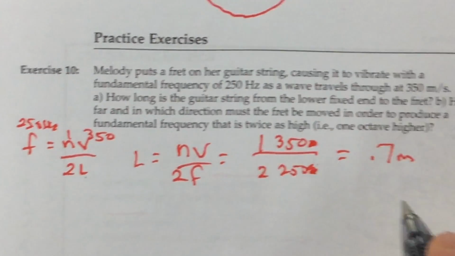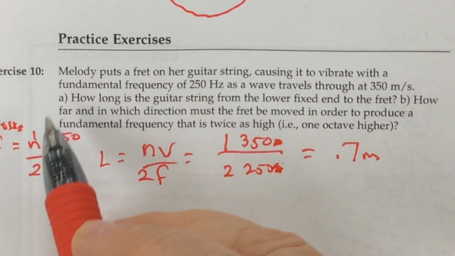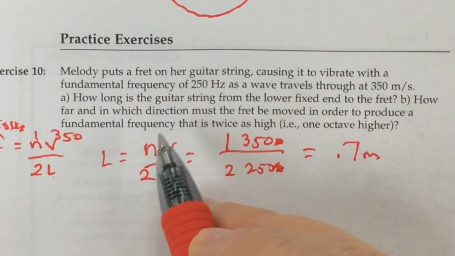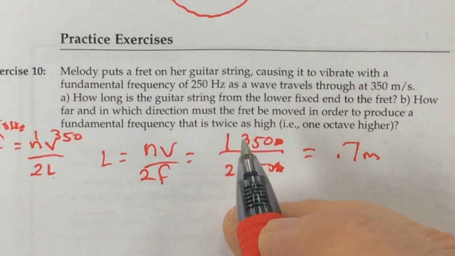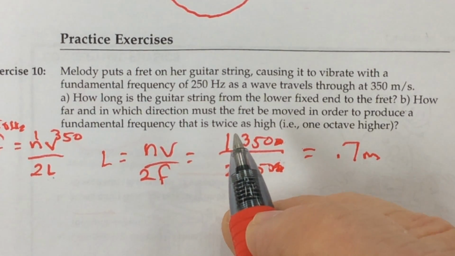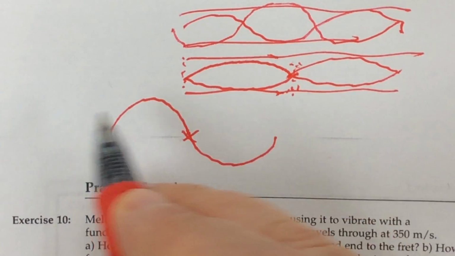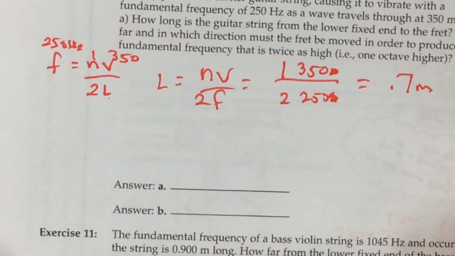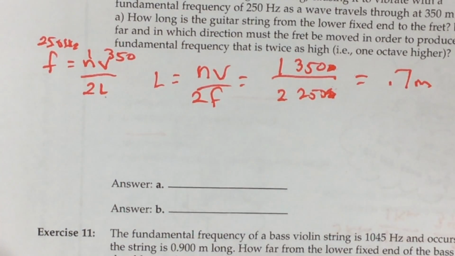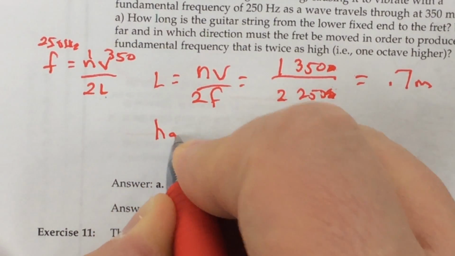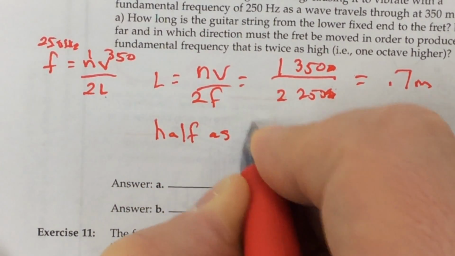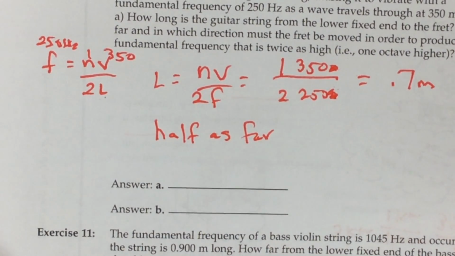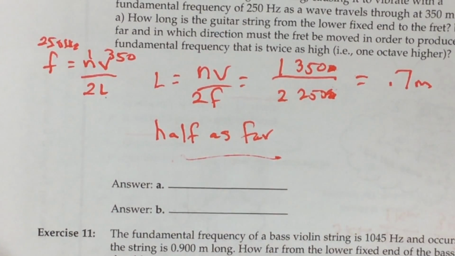Okay, second question. How far and in what direction must the fret be moved in order to produce a fundamental frequency that's twice as high? Well, if the frequency is twice, the string only needs to be 1/2. So I guess that's the answer, 1/2 as far to give you twice. I'm not 100% sure, but I think that's right.